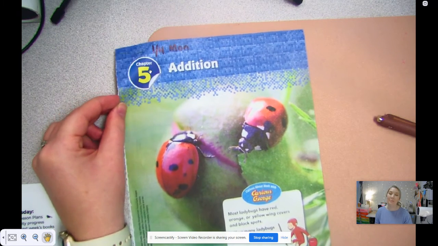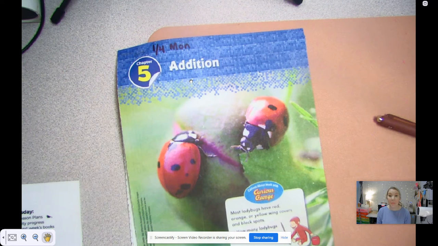This is your new chapter for math. We are now in the chapter about addition. Now, think about what addition means. Think about what adding means. We've talked about it before.